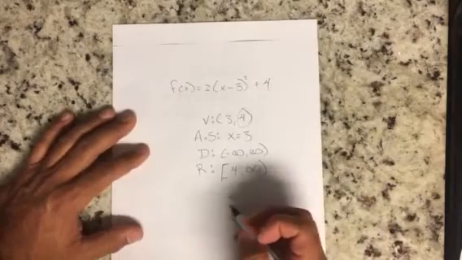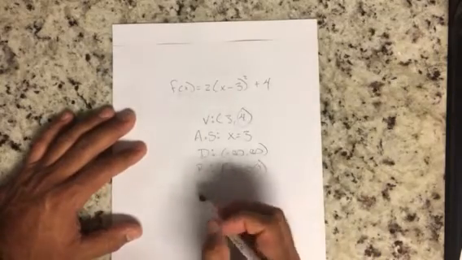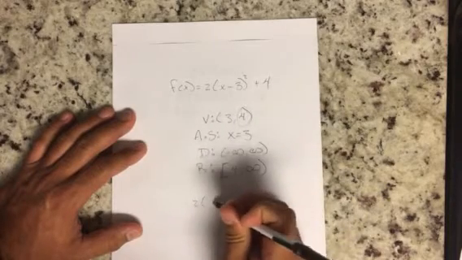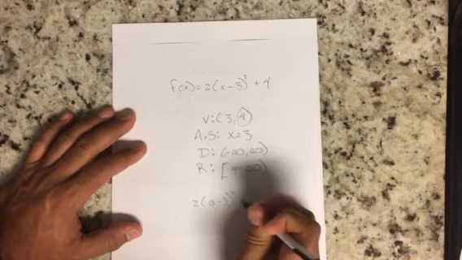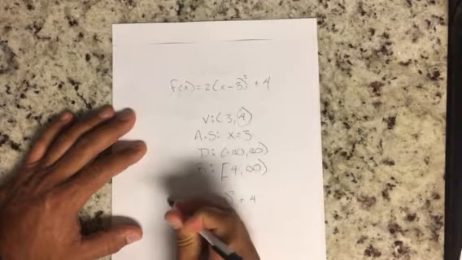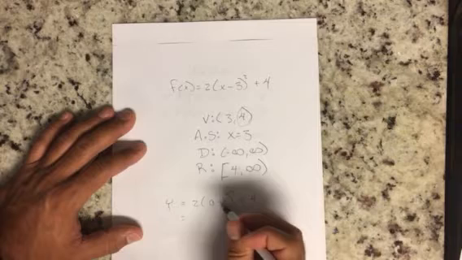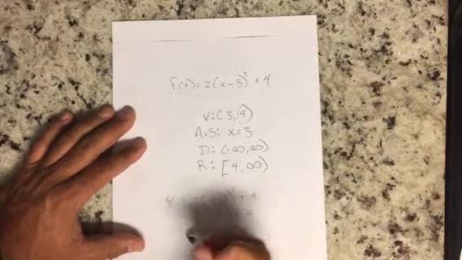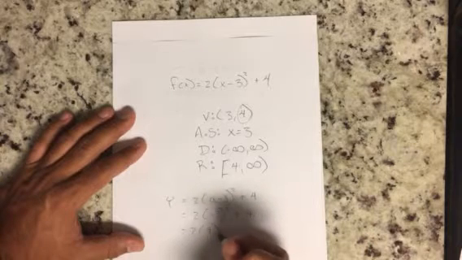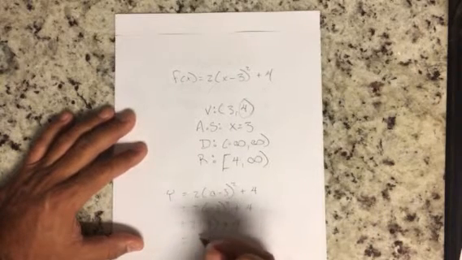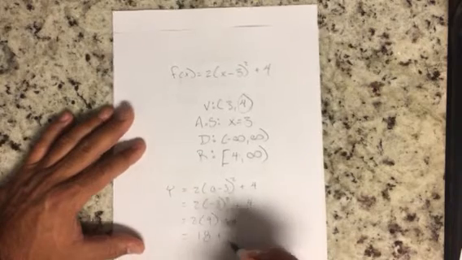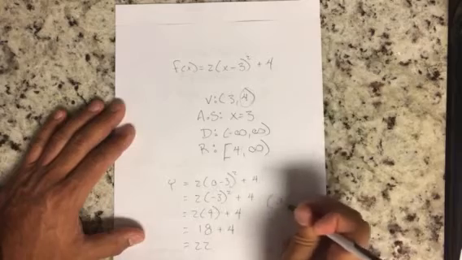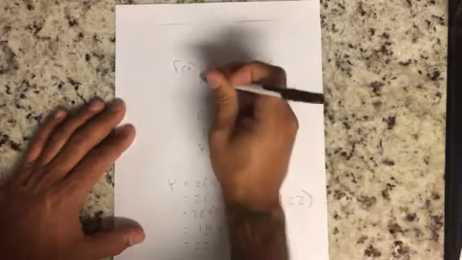So x-intercepts and y-intercepts. On these ones, I actually have to plug it in. So my y-intercept is 2(0 minus 3) squared plus 4. 0 minus 3 is negative 3. Negative 3 squared is 9. 2 times 9 is 18. 18 plus 4 is 22. So my y-intercept is (0, 22). I'll put it up here.